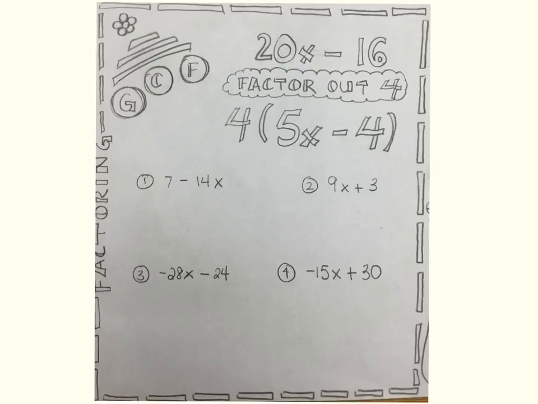So if I'm looking at 20 and 16, the greatest common factor between 20 and 16 is 4. Okay, and you can do the factor ladder or factor tree in order to determine that. But I showed you in class the benefits and the perks of doing the factor ladder. If you remember that, do that. But anyway, for this one, you can take out a 4. So 20 divided by 4 is left with 5x. And then 16 divided by 4 is left with 4. So that's why you have 4 as the factor on the outside, and then 5x minus 4 as your terms on the inside.